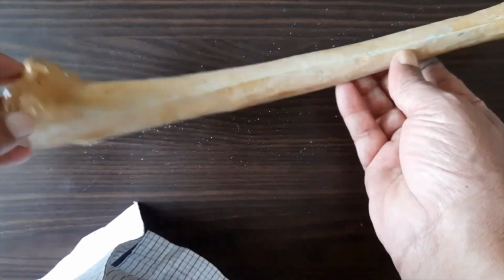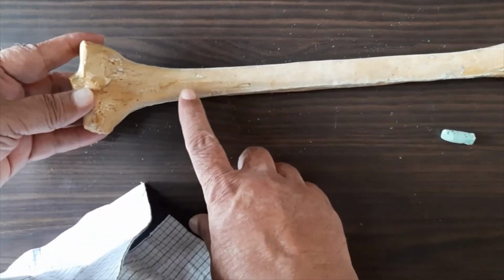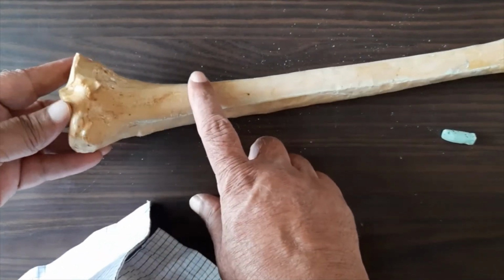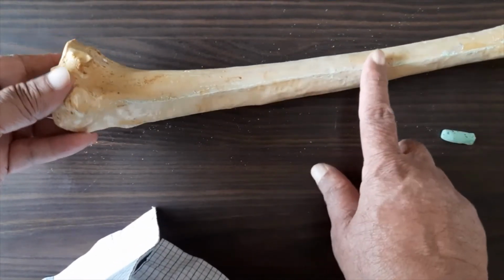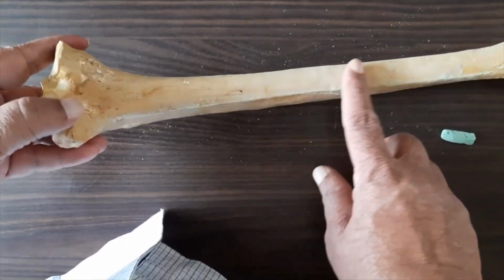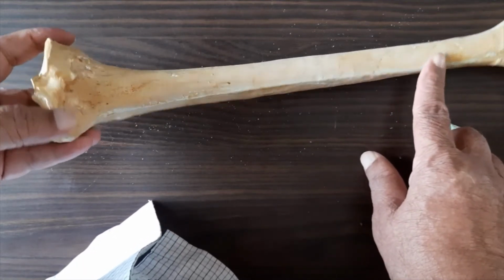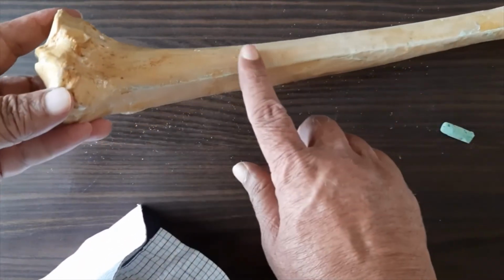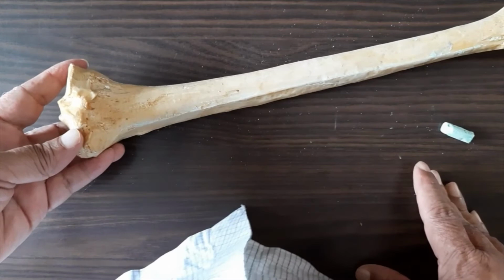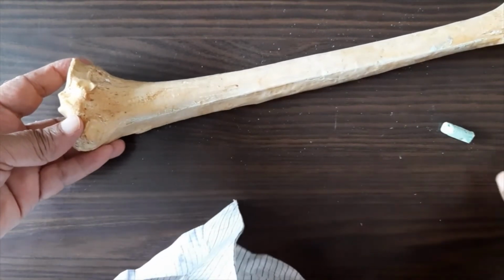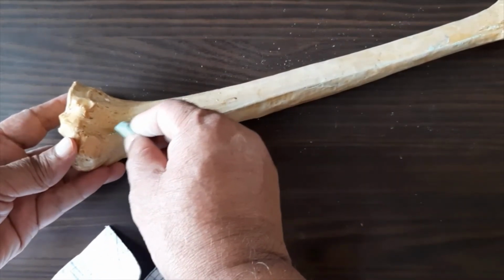Let us come to the posterior surface. We will have to turn the whole bone to the posterior aspect. You can see here on the posterior aspect, this is the posterior surface, between the medial border and the lateral or interosseous border. Here you will see an oblique line, and this oblique line near the upper end is called the soleal line.